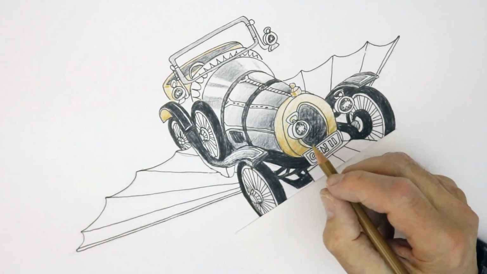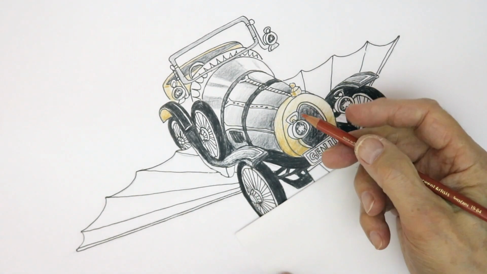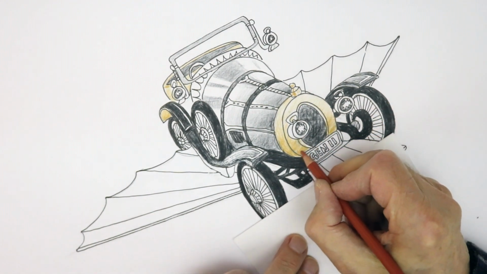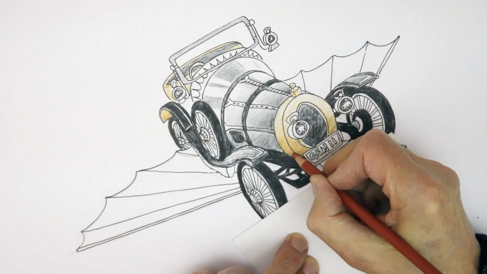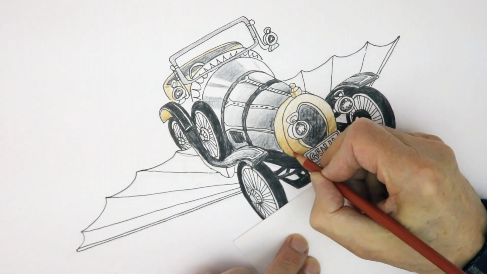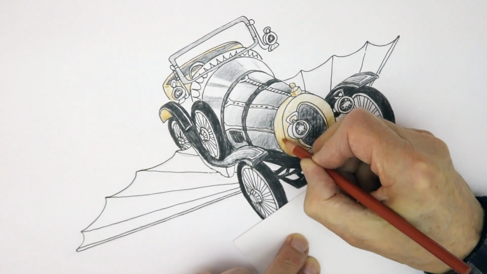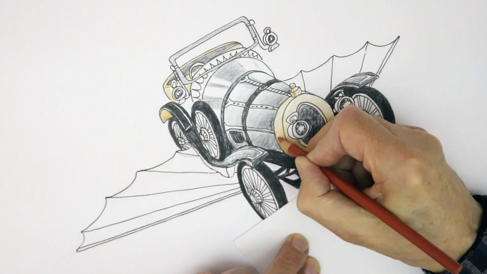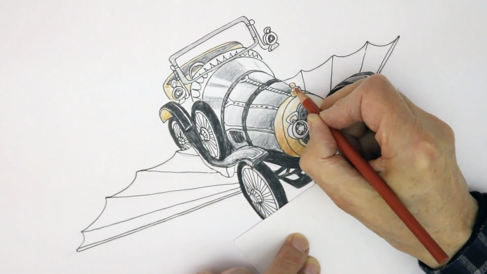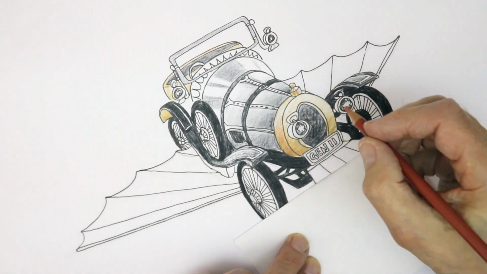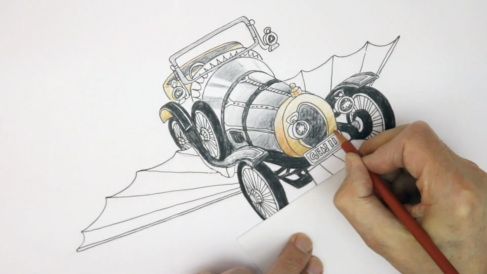Okay, now if I take this colour here and go over that, you get a nice warm colour. Put a bit more weight on it, you can see that colour coming through. Like that. Maybe put one line up here too. And then on this side.